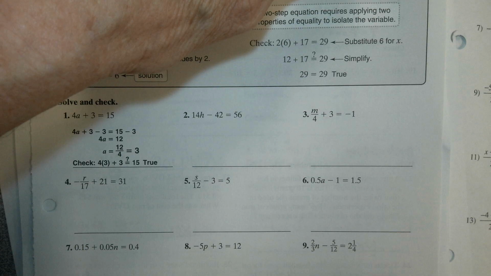Edward, what's the first thing I should do? Convert it to improper. So this is going to be a -9/4. Then I'm going to multiply. What's the common denominator? 8. In fact, I'm not even going to make that 8.